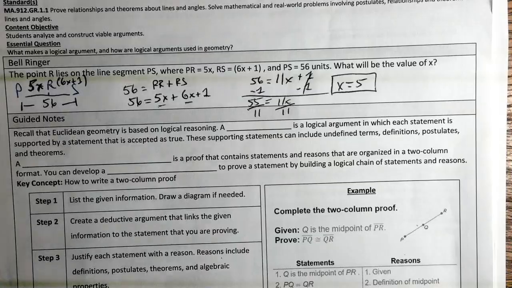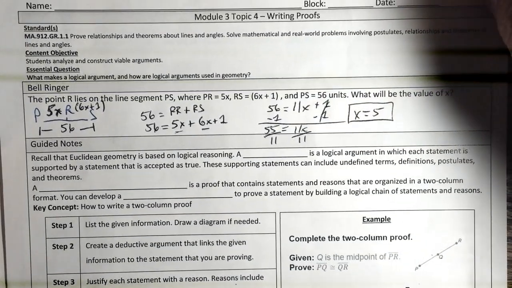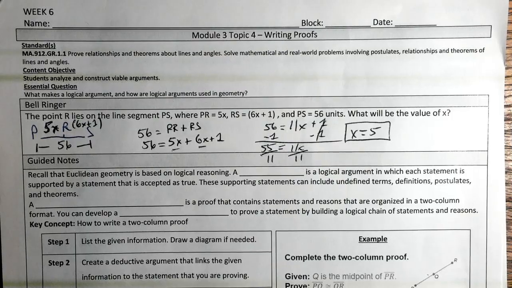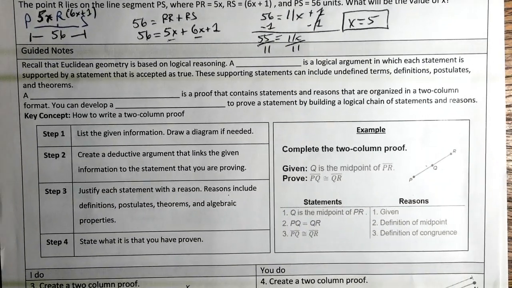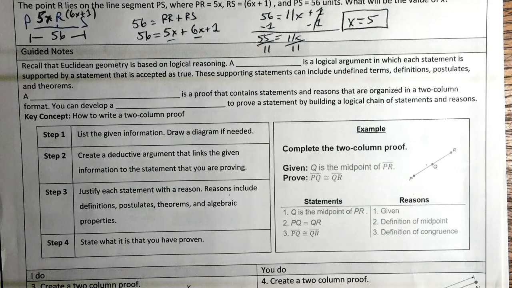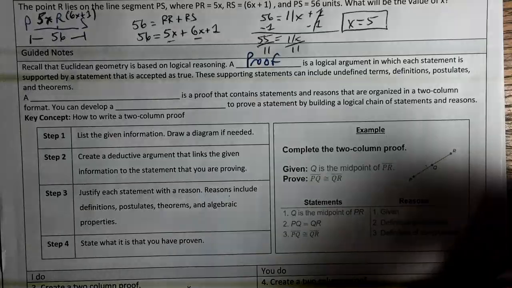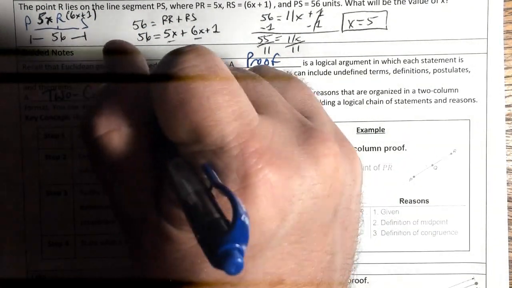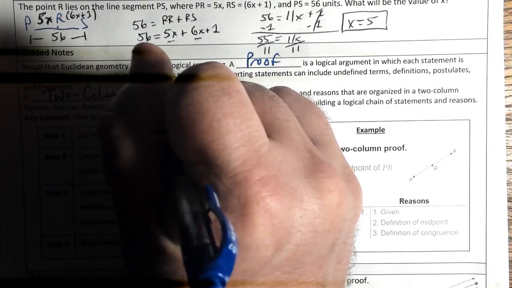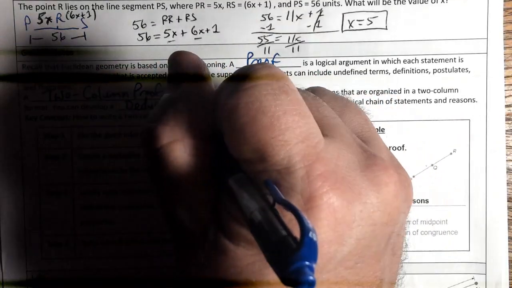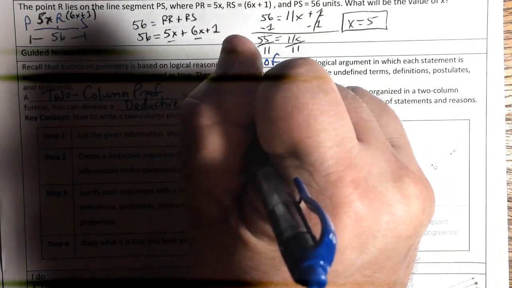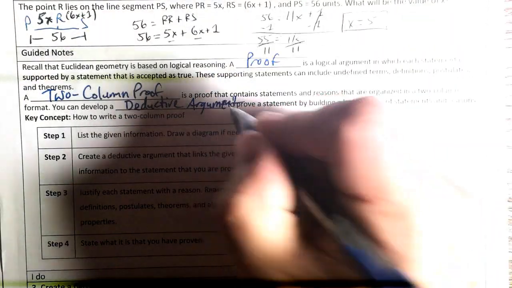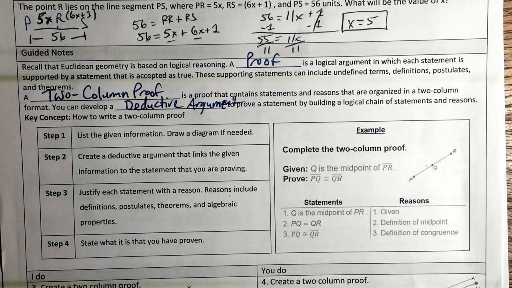Alright, guided notes. We're on page 1 of the week 6 packet. Module 3, topic 4. Excuse me, my paper would scoot. Let me write in our words here. Sorry, I don't have my red pen. I left all of them on my desk in the classroom. I usually have more. I tried to make that a little more legible, and I made it worse.